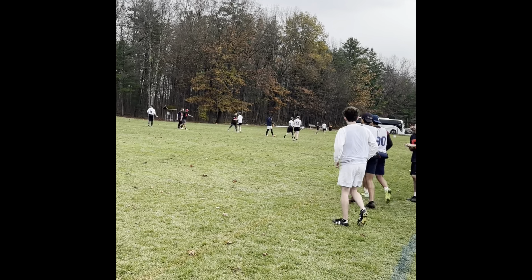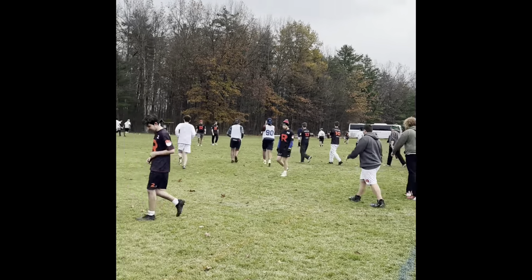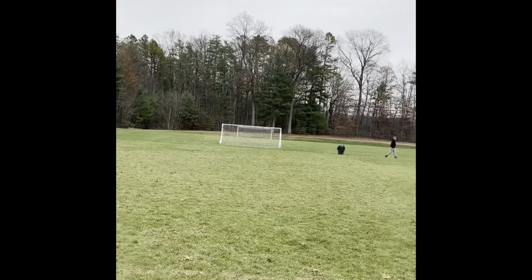So unfortunately, the other team just scored. So that means that this point is over, and now a new line is going to get on the field and set up.